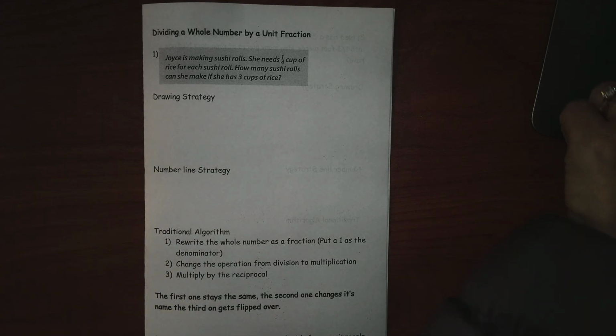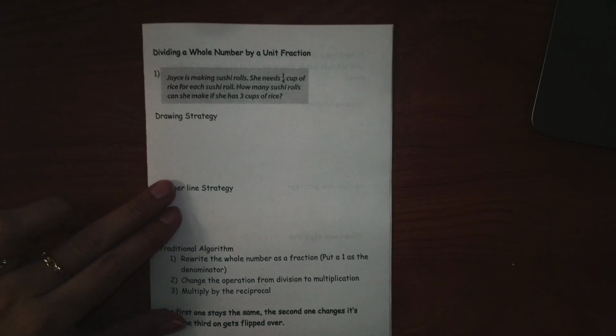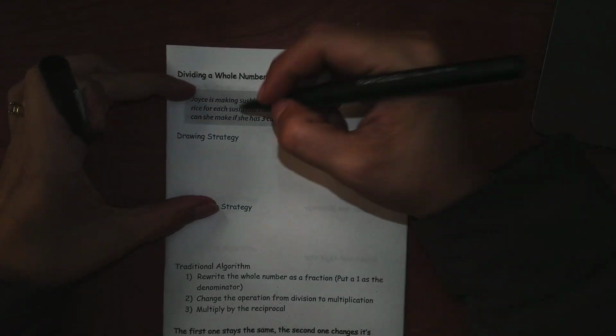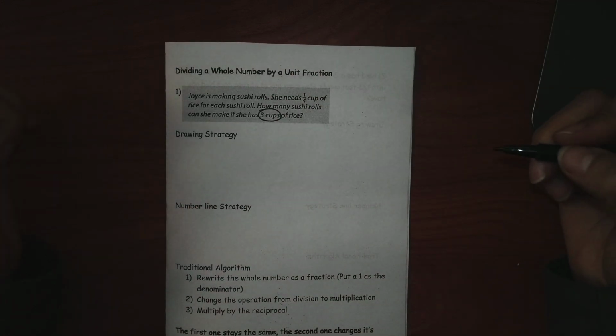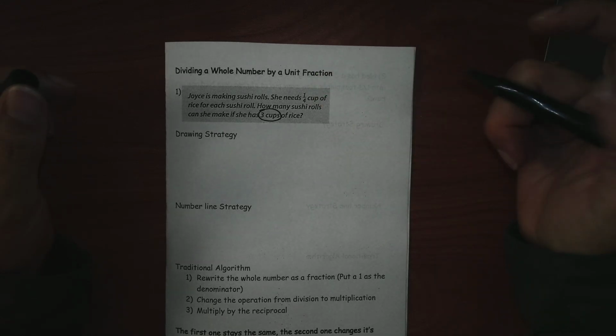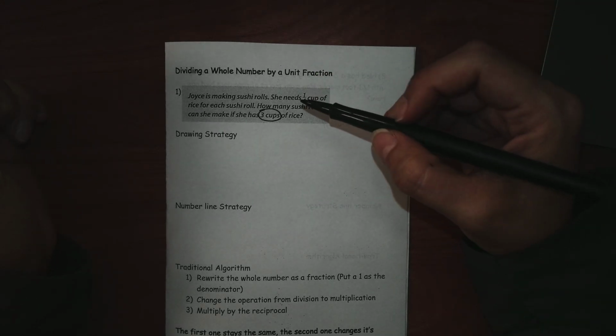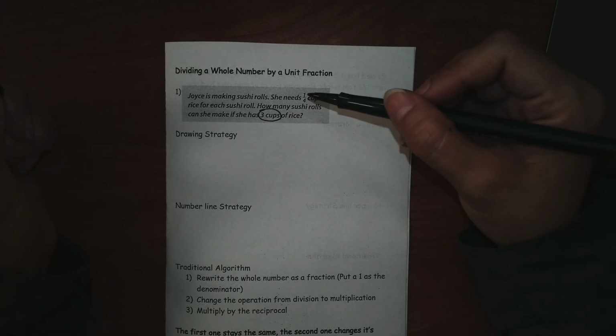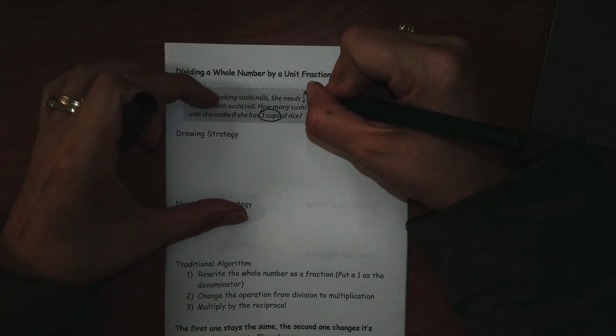It says Joyce is making sushi rolls. She needs 1/4 cup of rice for each sushi roll. How many sushi rolls can she make if she has 3 cups of rice? If we look at the problem, we are taking 3 cups of rice, so that's important, and we are making sushi rolls out of the 3 cups by taking out 1/4 cup. So we take out 1/4 cup and make a sushi roll, and then another 1/4 cup. If we imagine what's going on here, we are separating the 3 cups into 1/4 cups.